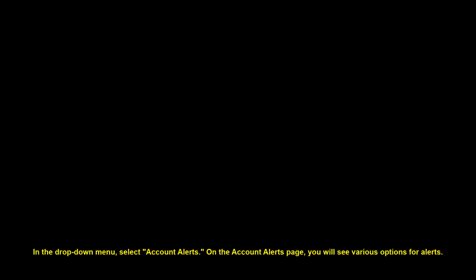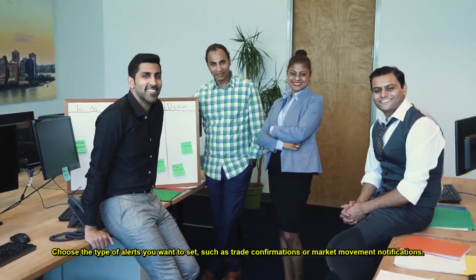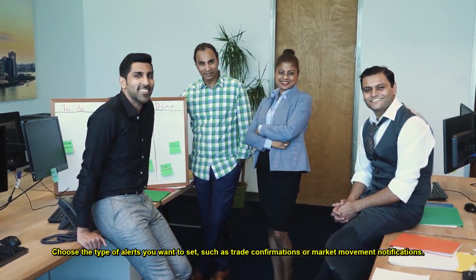In the drop-down menu, select Account Alerts. On the Account Alerts page, you will see various options for alerts. Choose the type of alerts you want to set, such as trade confirmations or market movement notifications. Click on the checkbox next to each alert type you wish to enable.